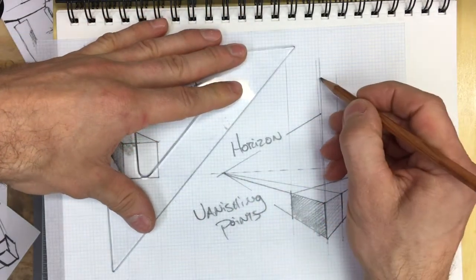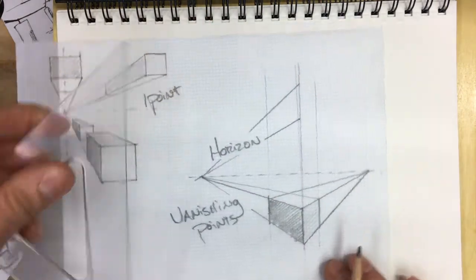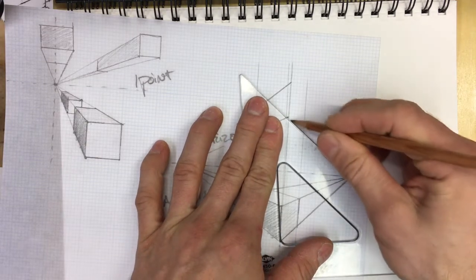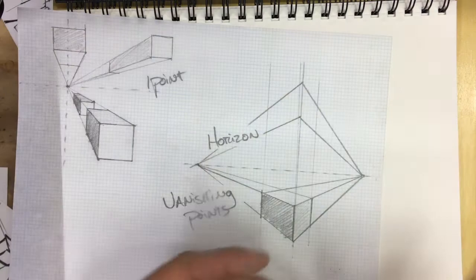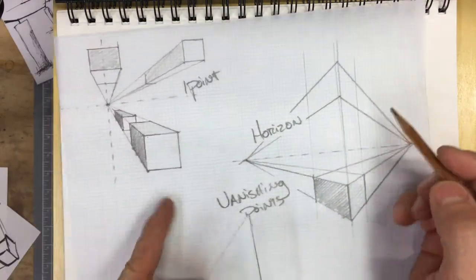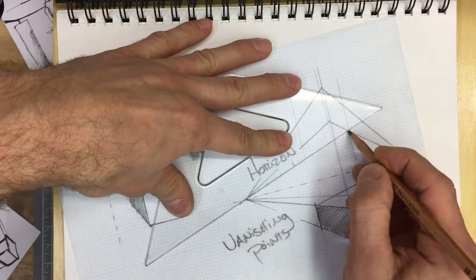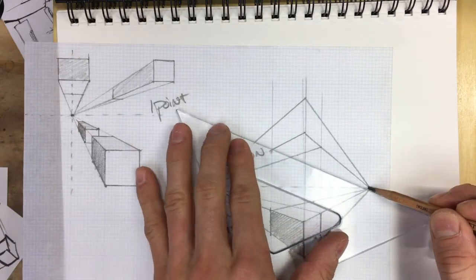There's the bottom of my box. Now I've established the top. I'll come in on this side. Okay, now I have a front edge and two sides. All I have to do is crisscross my bottom anchor points to get a bottom of that box.